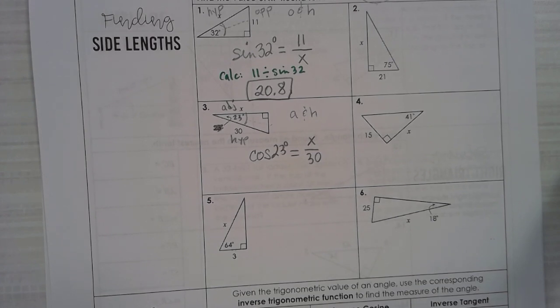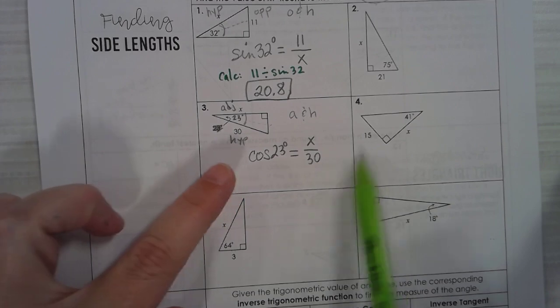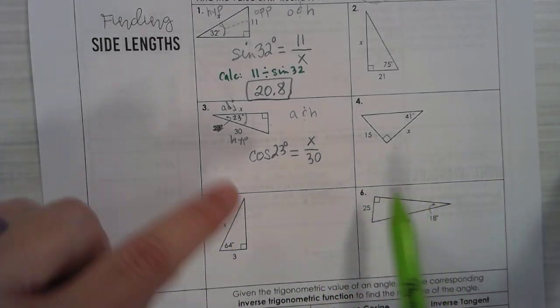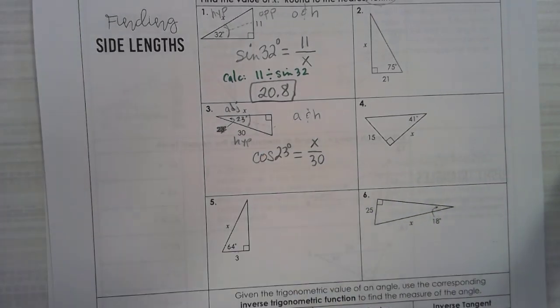Okay. So the process of getting to this point is the same for every picture, right? Find the angle that they give you, label the sides, pick your trig ratio, write it out, okay? Then you decide how to solve it, okay? And please don't try to skip this step. Like, this has to be written on your paper, right? So now x is on top. So if x is on top, we're going to multiply.